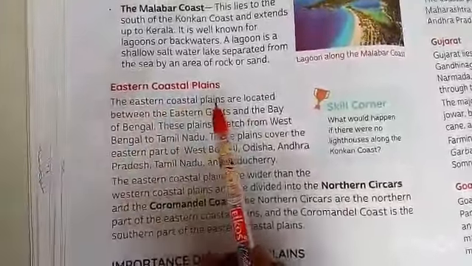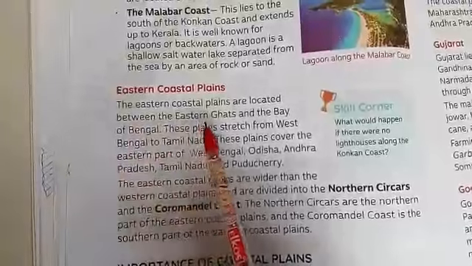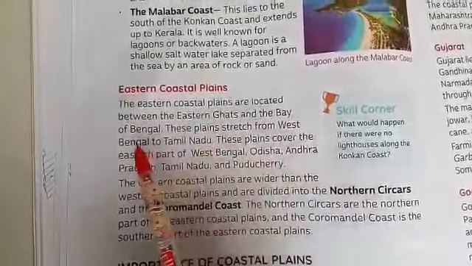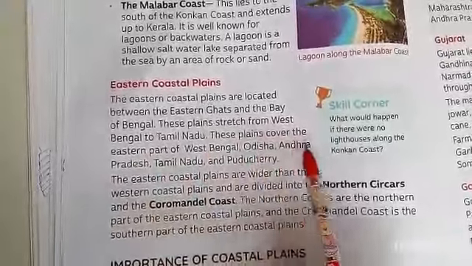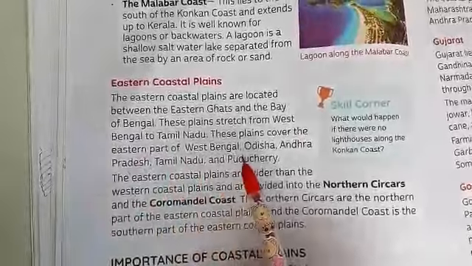The eastern coastal plains are located between the Eastern Ghats and the Bay of Bengal. These plains stretch from West Bengal to Tamil Nadu. These plains cover the eastern part of West Bengal, Odisha, Andhra Pradesh, Tamil Nadu and Puducherry.